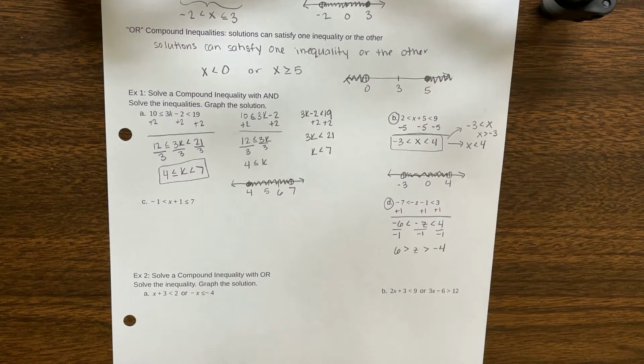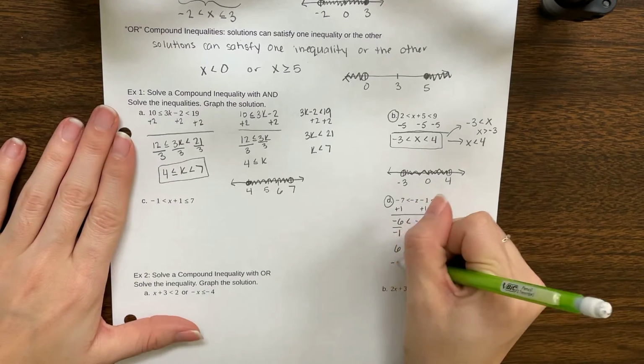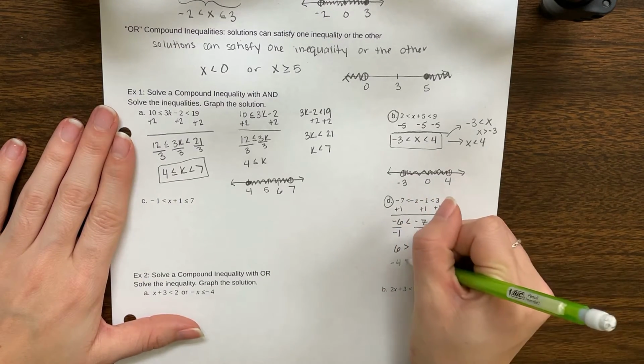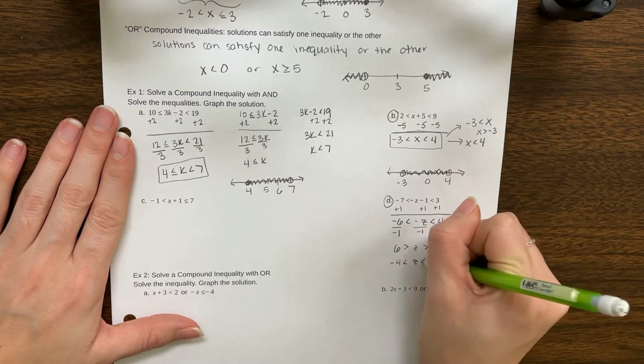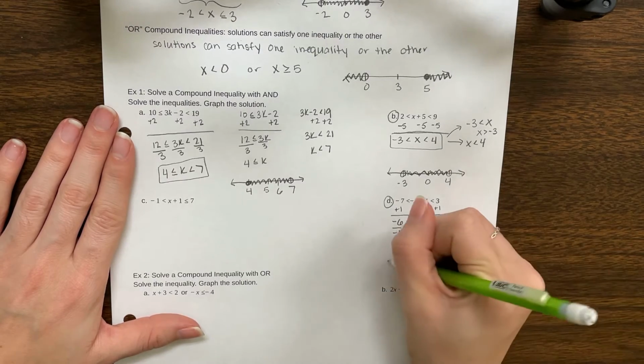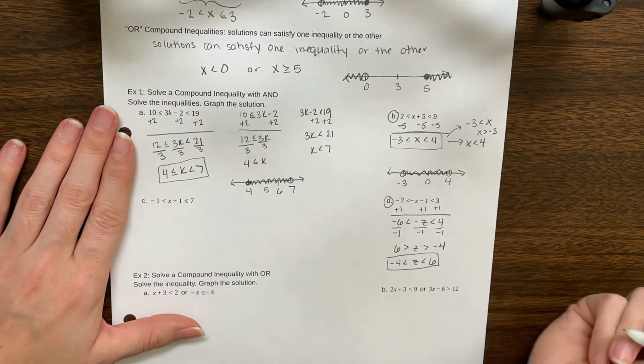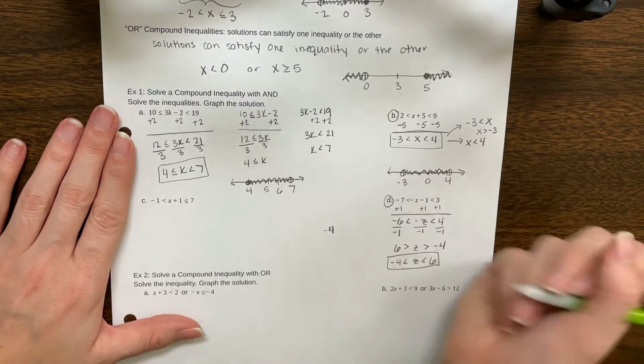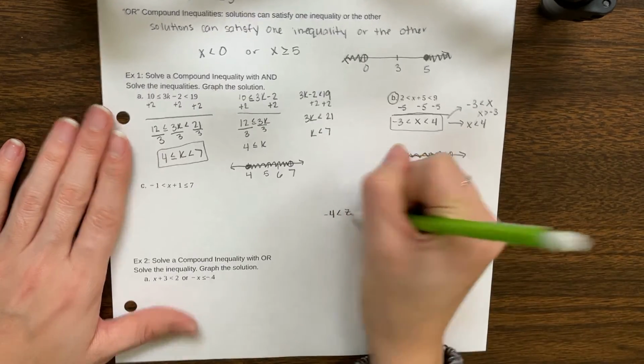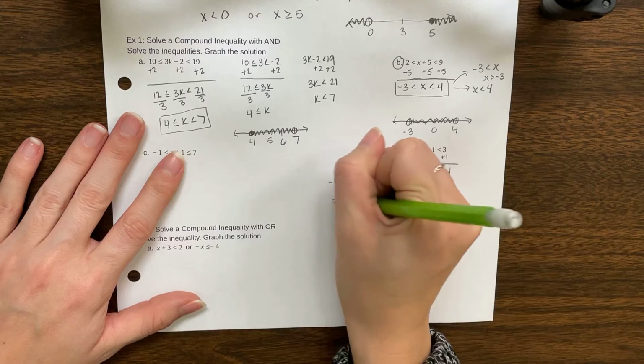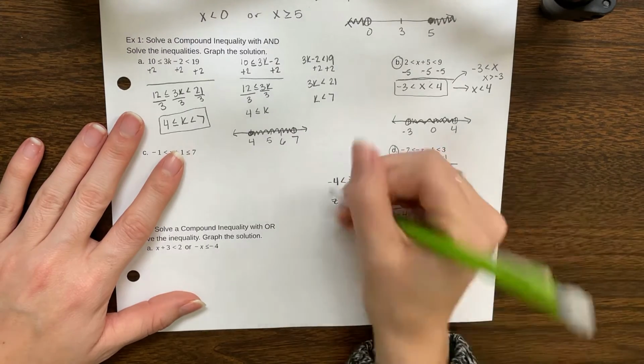So the only thing is, usually when you write compound inequalities, you have to have your smallest number to the left and then the highest number to the right. So I'm gonna just rewrite this as -4 is less than or equal to z, which is less than or equal to 6. Okay. If you did split it up, you'd have -4 is less than z, and then z is less than 6.